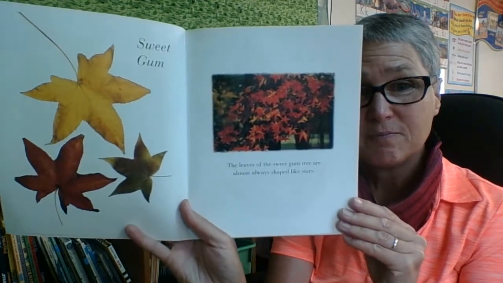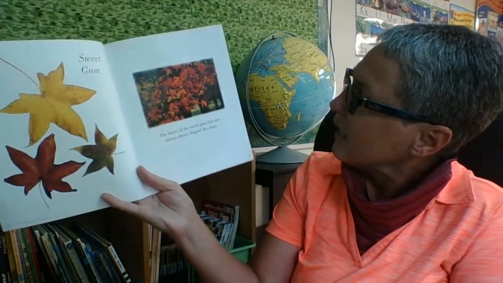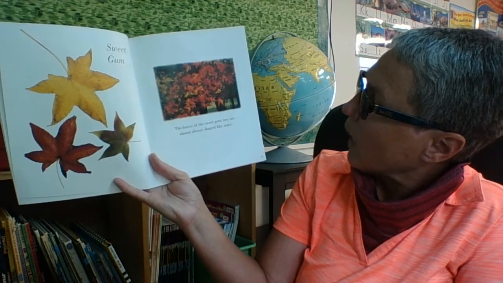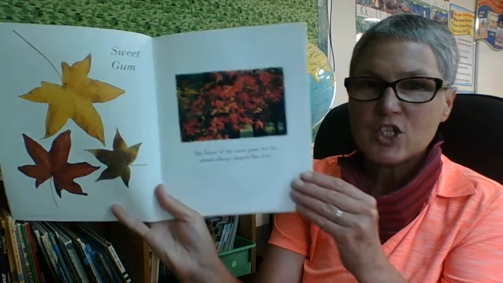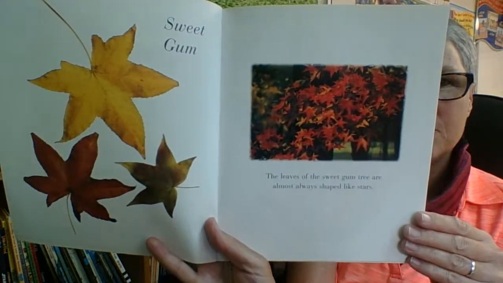Sweet gum. The leaves of the sweet gum tree are almost always shaped like stars.